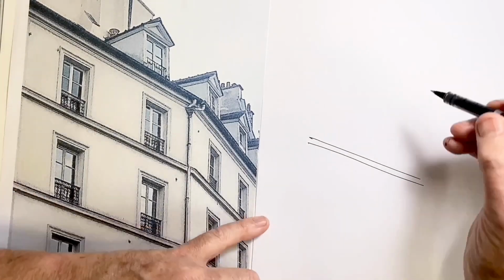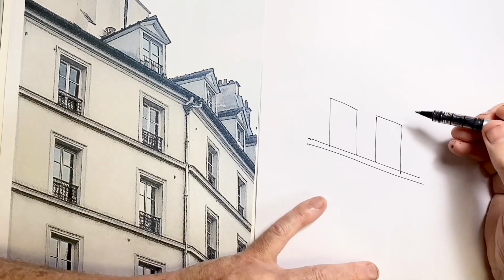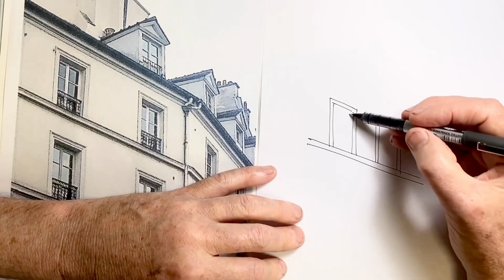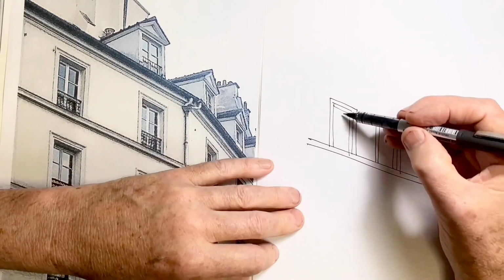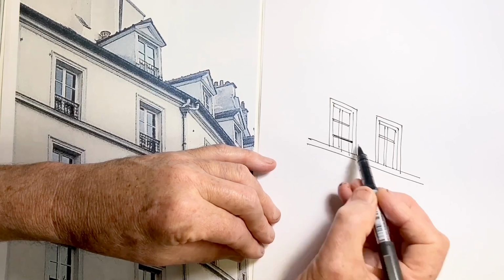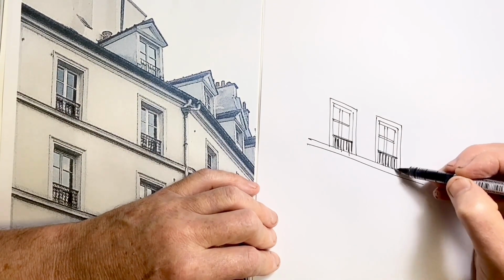I'm drawing a couple of windows on the top floor of a Paris apartment block. So firstly, just outlining the decorative frame that surrounds the opening in the wall for the windows. They're set back some distance, and each window has 6 panes of glass held in place by wooden strips and a little balcony in front.